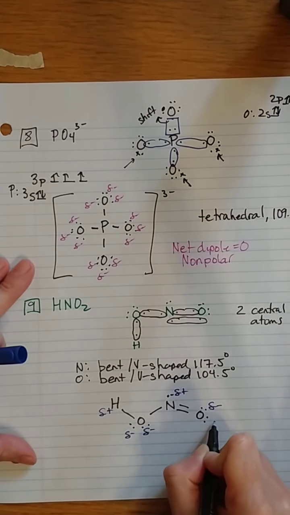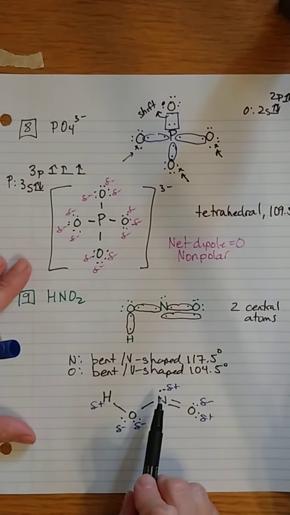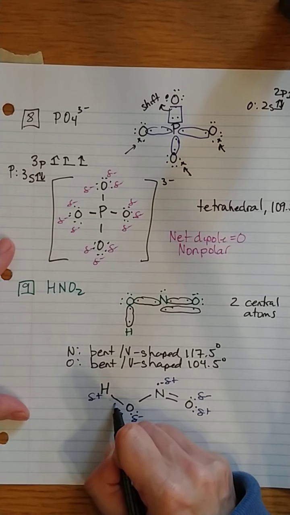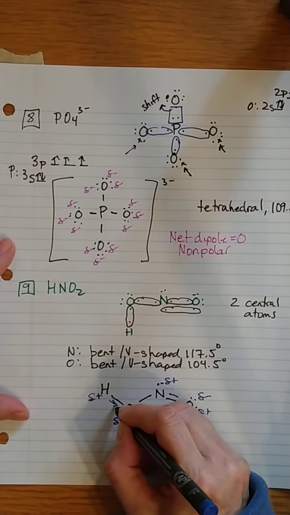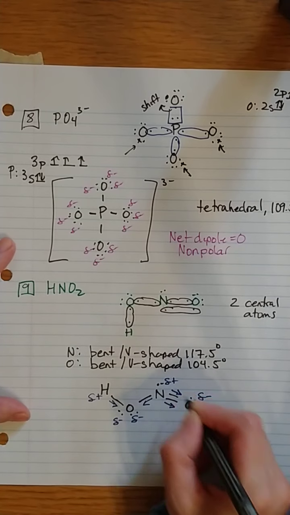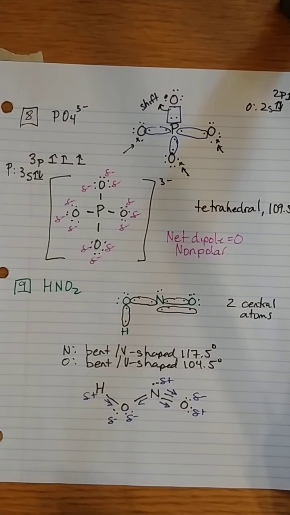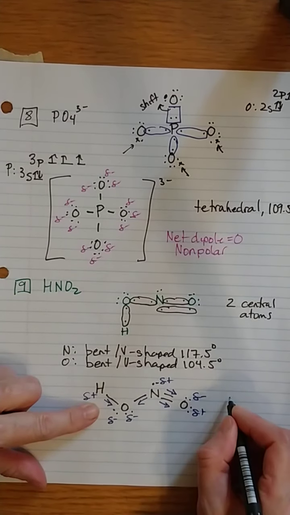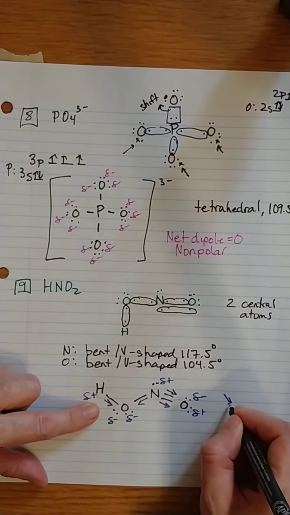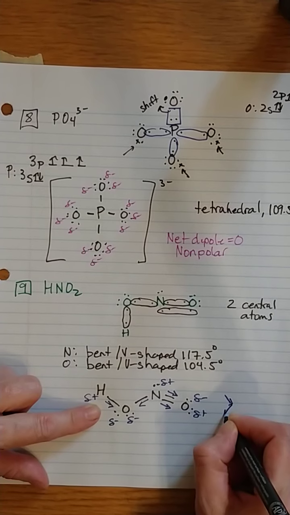So why did I put a positive on the nitrogen? Because nitrogen's less electronegative than an oxygen. So here's what we have. Dipole this way, dipole that way. We have two of them in this direction though. So what you've got now is one coming down like this. That's this one. This one we're going to add on in the opposite direction.